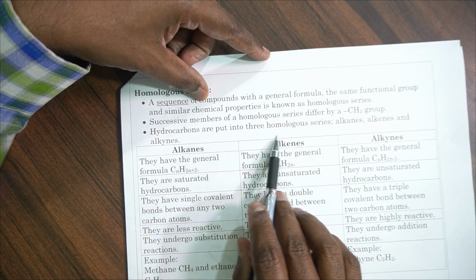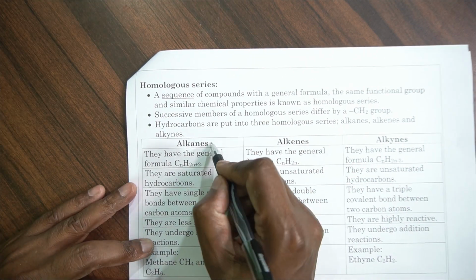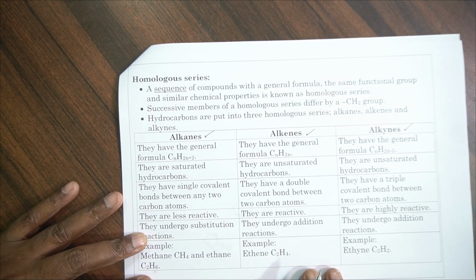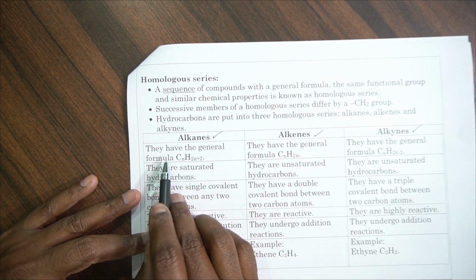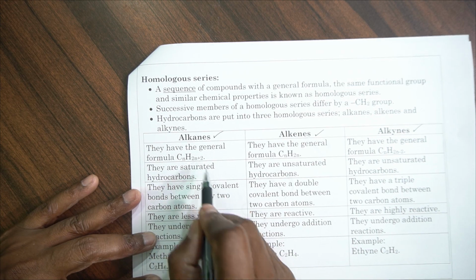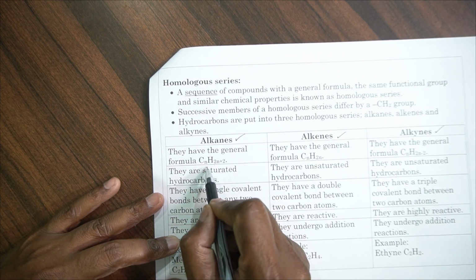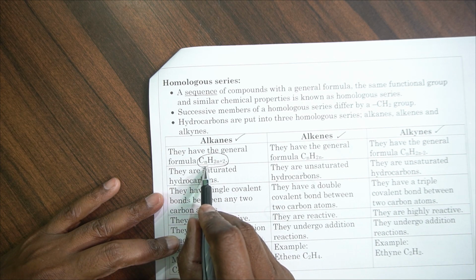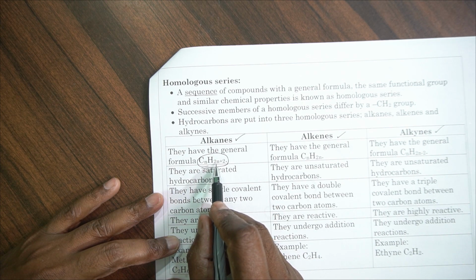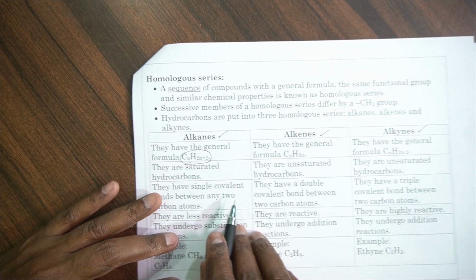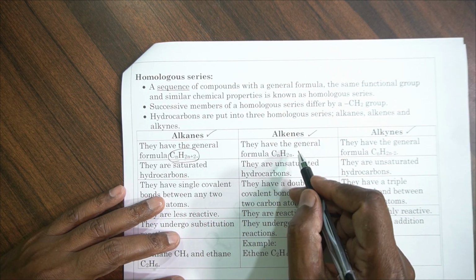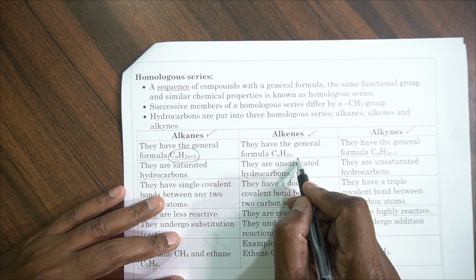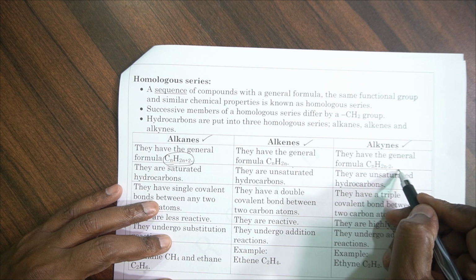Then hydrocarbons are put into three homologous series. What are they? Alkanes, alkenes and alkynes. Now, what are the differences? The alkanes have the general formula CnH2n+2. If n carbons are there, there are twice n plus 2 hydrogen atoms. Alkenes have the general formula CnH2n and alkynes have CnH2n-2.